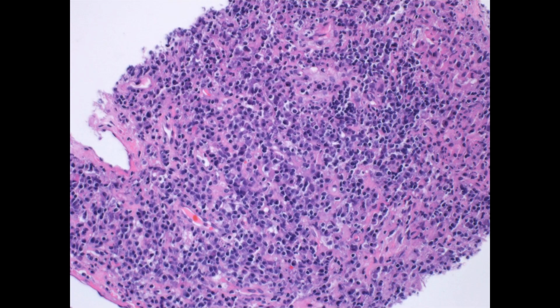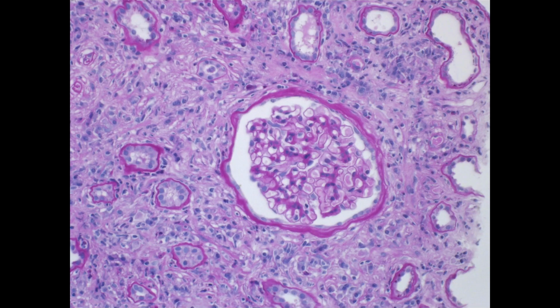The areas of interstitial fibrosis show a dense reticular pattern that we could see here on a silver stain. And then within areas of fibrosis, there is a severe plasma cell-rich inflammatory infiltrate admixed with few lymphocytes and eosinophils. That's a lot of inflammation. So, what about the glomeruli?